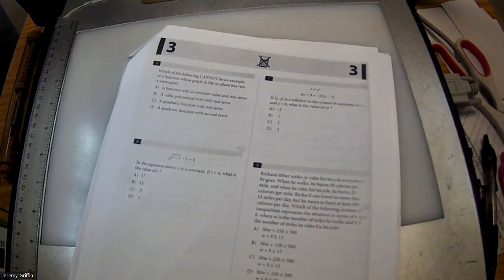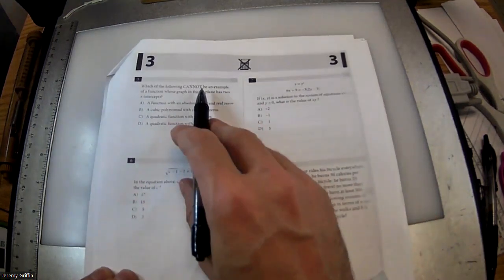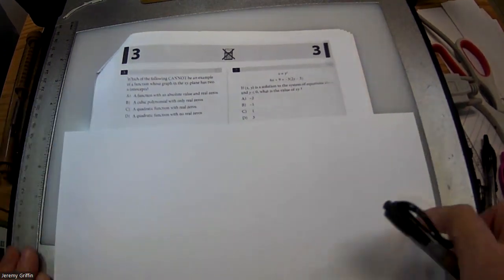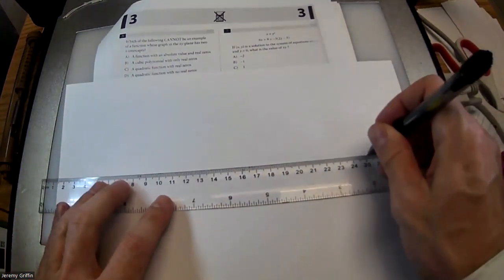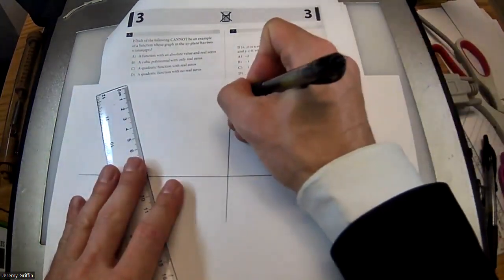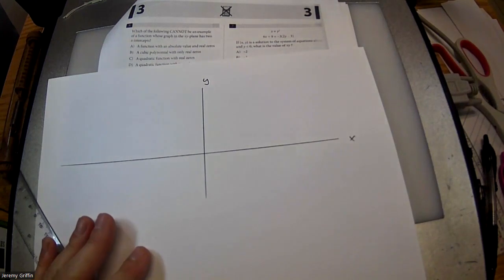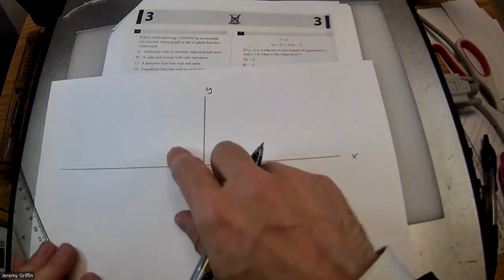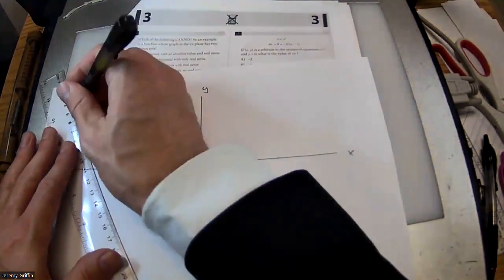Okay, question number 5. Which of the following cannot be an example of a function whose graph on the xy plane has 2 x-intercepts? So we're looking for a counterexample to be the answer. Let's get some graphs sketched up. Let's go xy axis. Let me zoom out here. Option A, a function with an absolute value and real zeros.